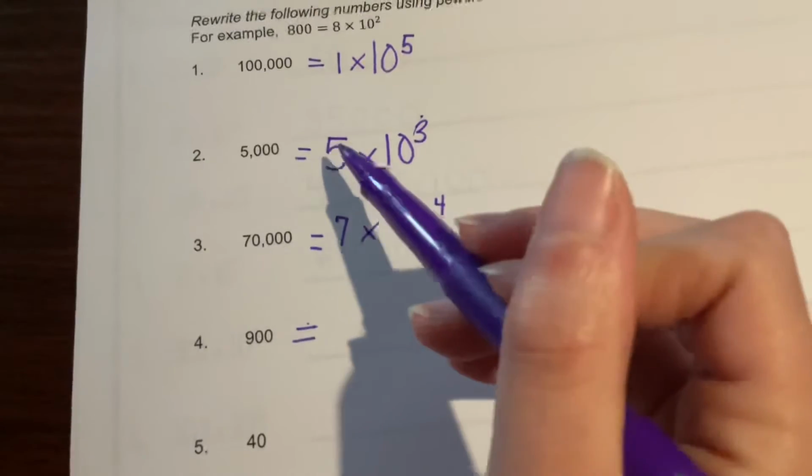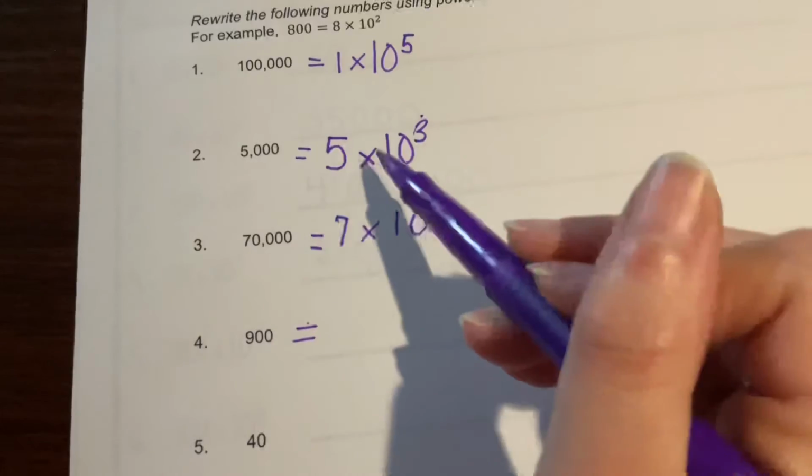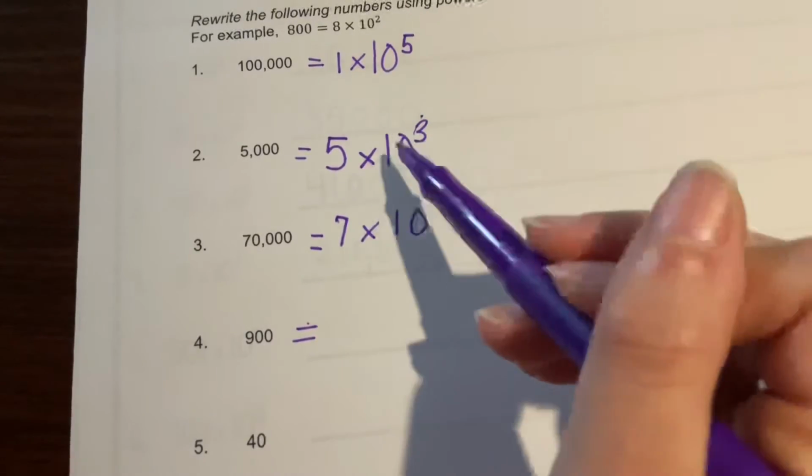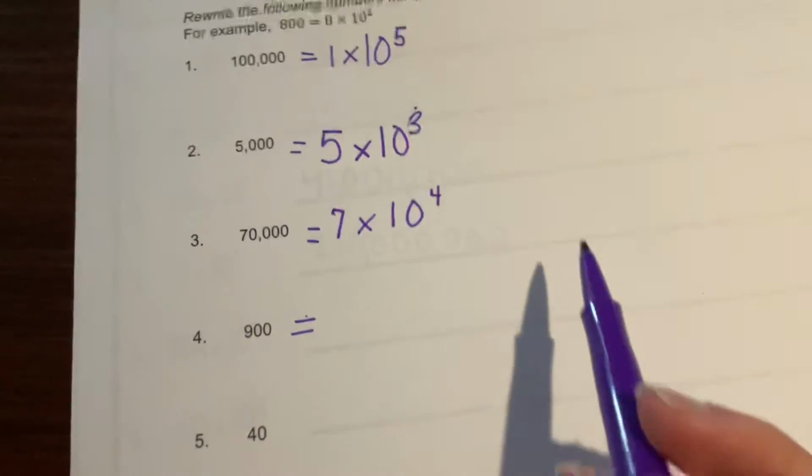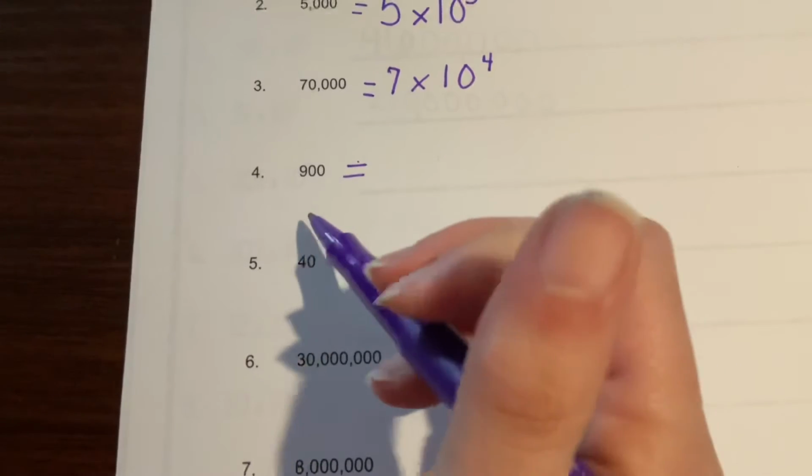Let's look at number 2. We look at that first digit, 5 times 10, what power of 10? 10 to the 1, 2, 3, 3rd power. Okay, so this, pretty easy, just 900.